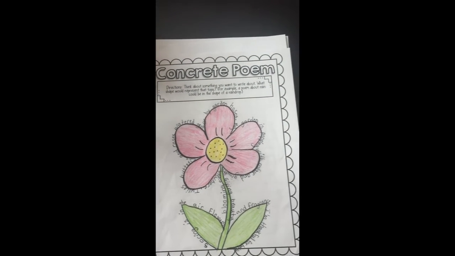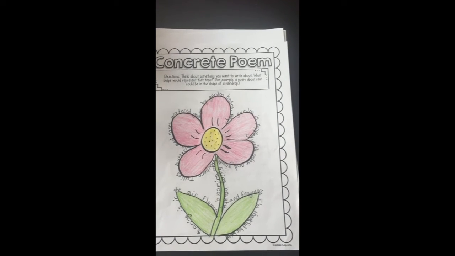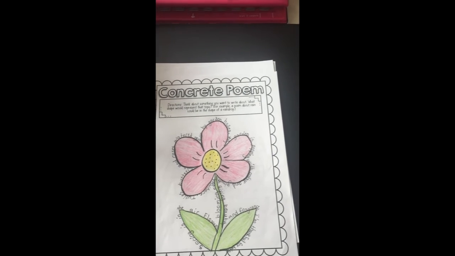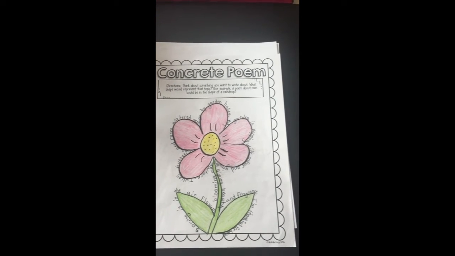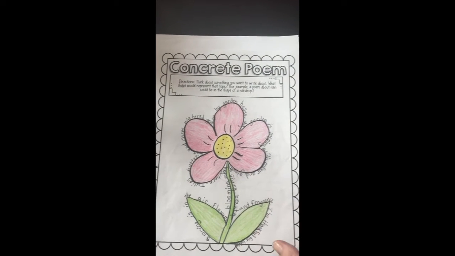So you are going to have some fun now and do some of your own concrete poetry. Remember, I would like you to do one just to honor our Earth Day and our Earth Week activities this week. So pick something from nature like a flower or like a leaf. I think I'm also going to add some color to my leaf and finish that off.